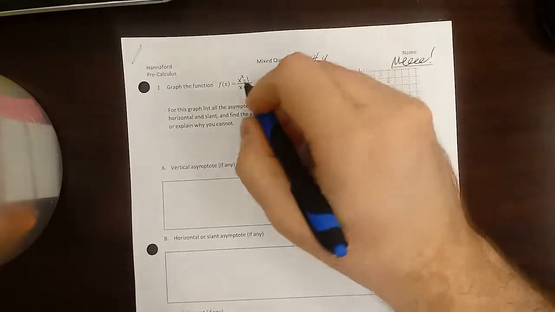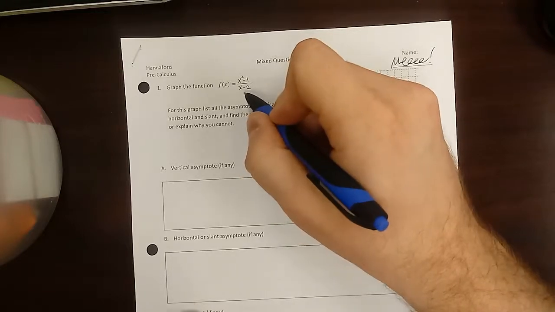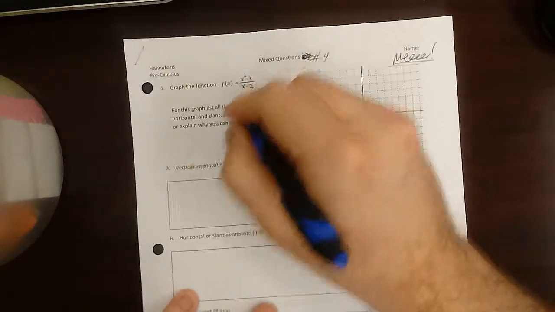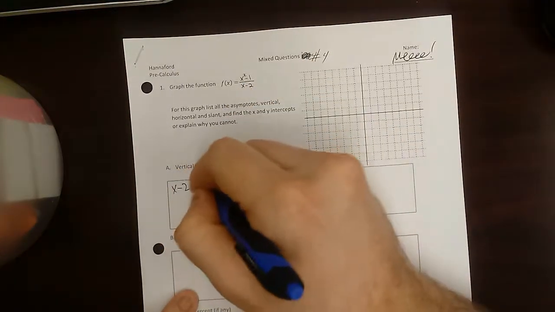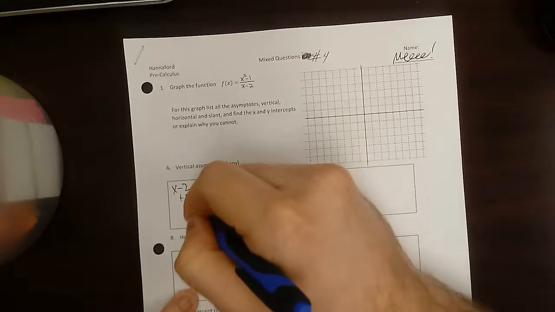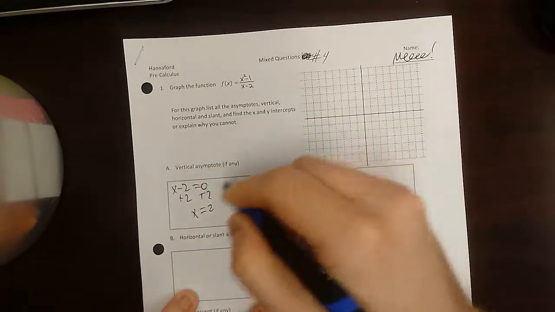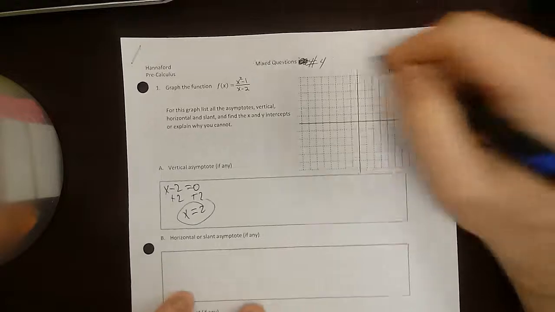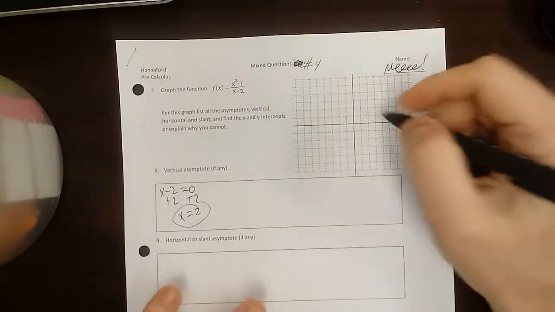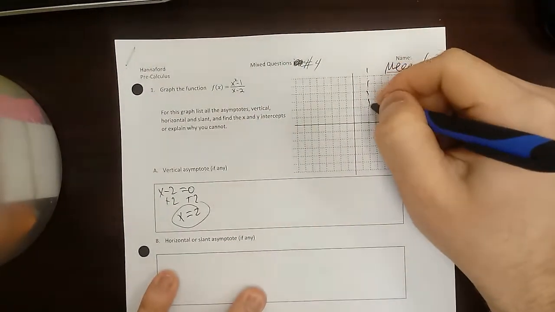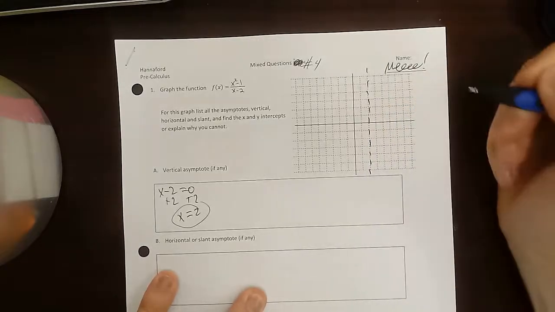So first thing I like to do is look at the bottom and go, okay, what's going to make the bottom equal to 0? And so what's going to make x minus 2 equals 0? Well, if we add 2 to both sides, we get x is equal to 2. So that's going to be my vertical asymptote. And it doesn't cancel with the top, so we know that's true. So we go to 2, we're going to draw on our vertical asymptote.